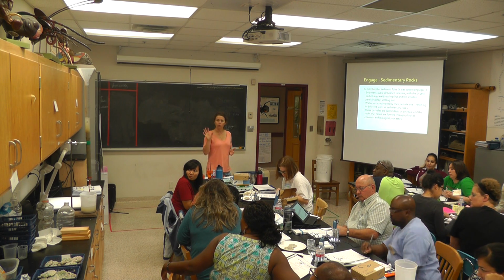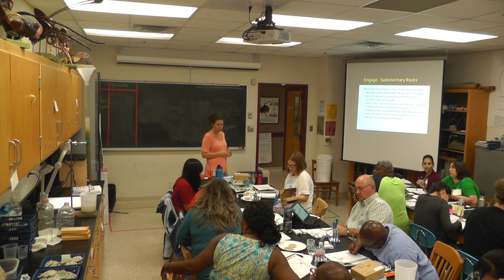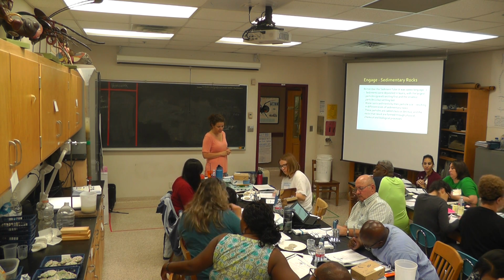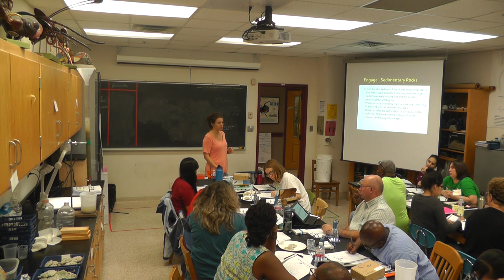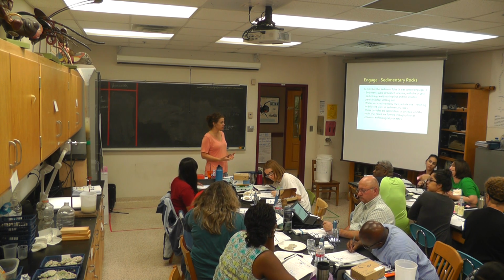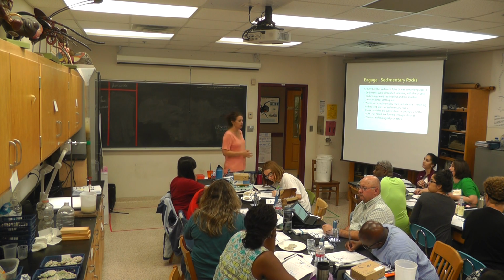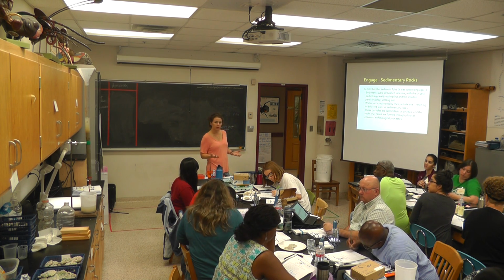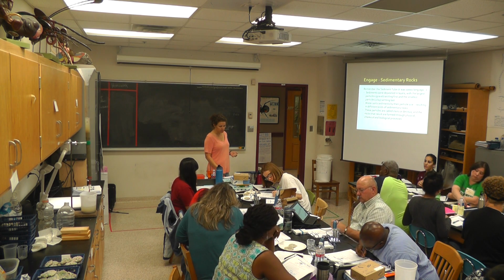So we see that the water sorts the sediments. The water acts as a sorting mechanism for the sediments. So this is how we get different sedimentary rocks. The water deposits, when it starts slowing down, it drops out different particle sizes, and depending on the size of the particle, that is what gives us our different sedimentary rocks.